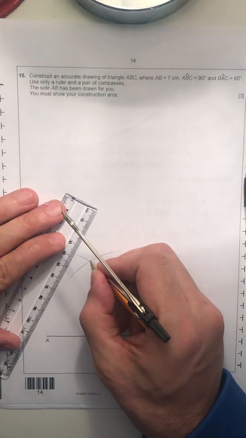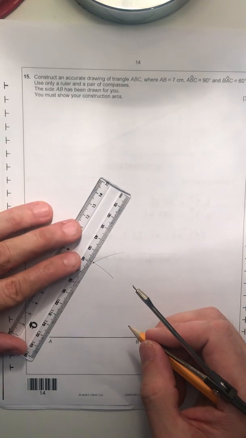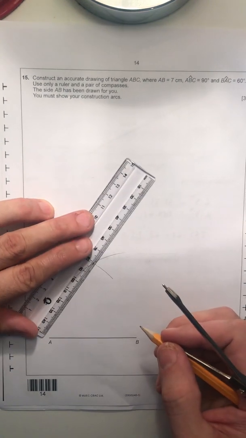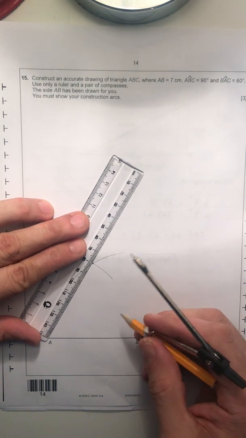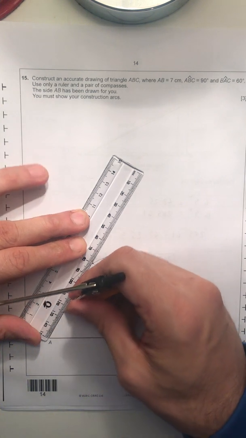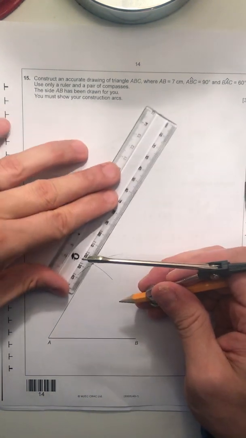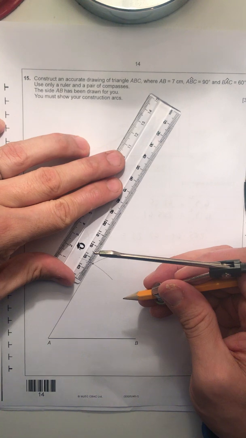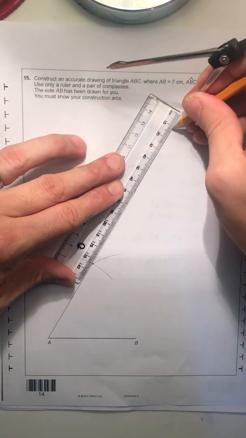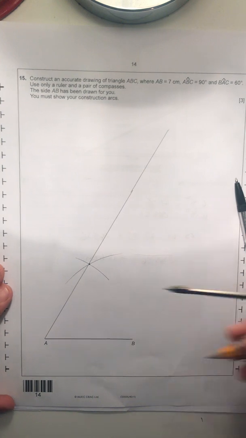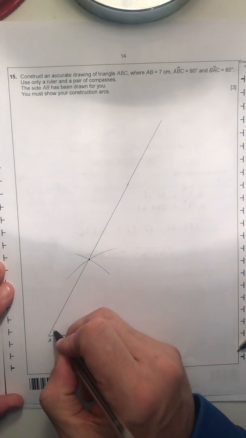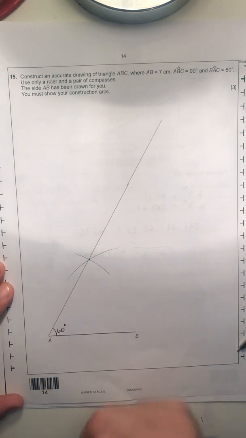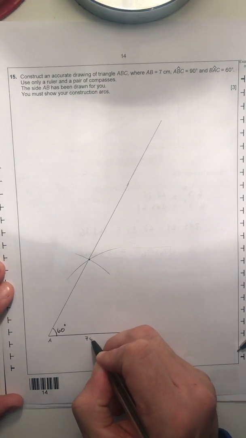So when I join that line through that point there, I know that I've made a 60 degree angle, because equilateral triangles all have the same angles of 60 degrees. So if you've got a protractor, you can check that measurement, and I'm extending this right up here. Okay, so I know now that this angle here is 60 degrees. And this line has already been drawn for me, is 7 centimeters.